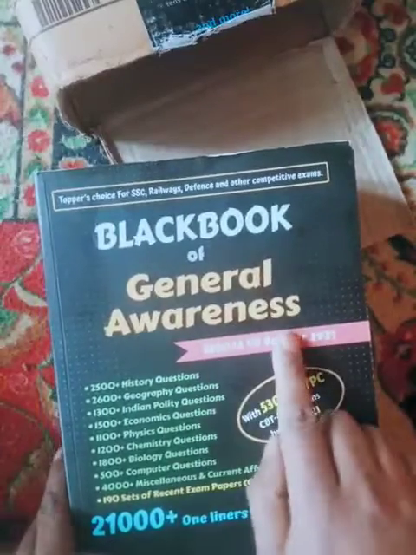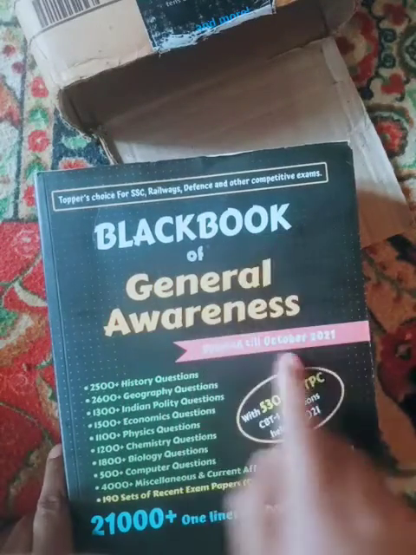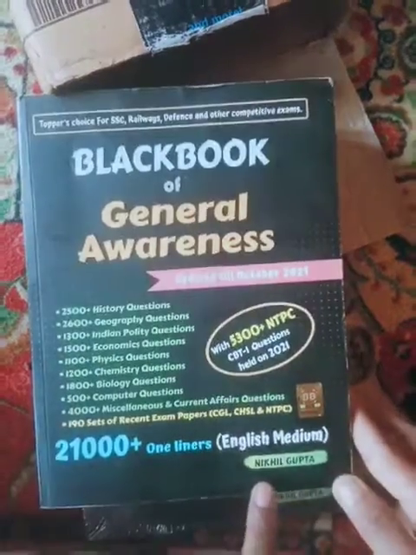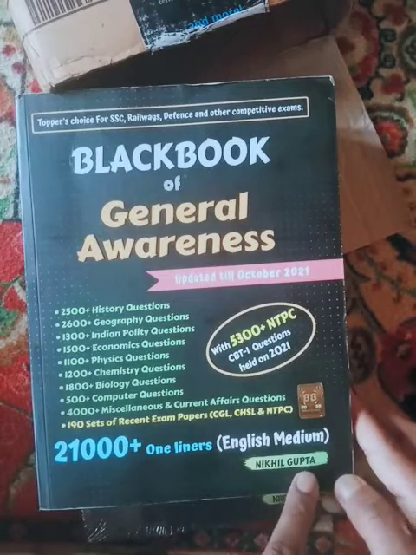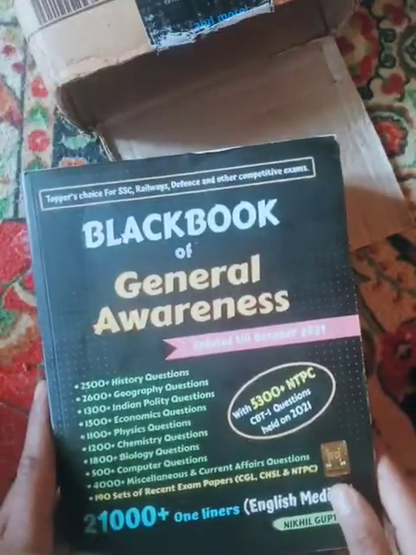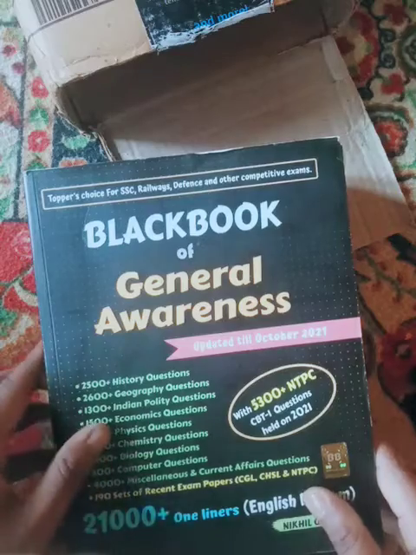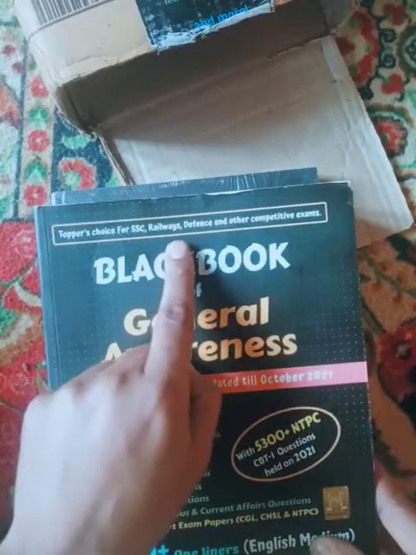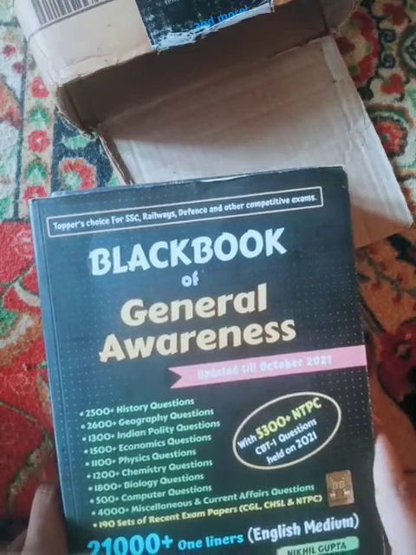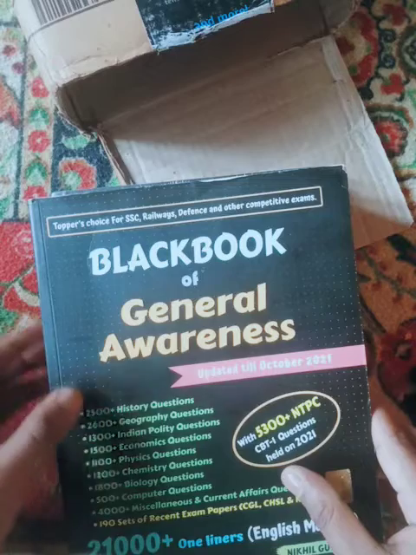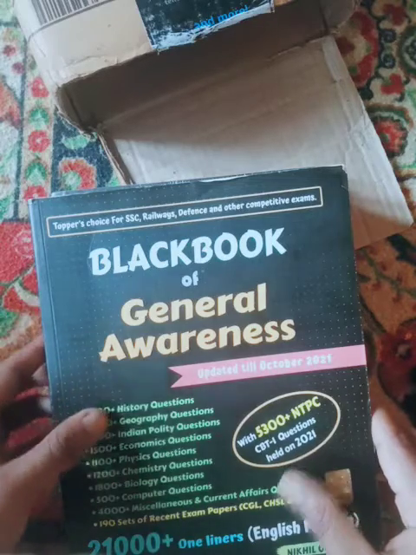First book is related to general awareness. That is Blackbook of General Awareness by Nikhil Gupta. And this book is very important for competitive exams like SSC, Railways, and other exams, and it's also a best book for other state level exams, for example JKSSB.